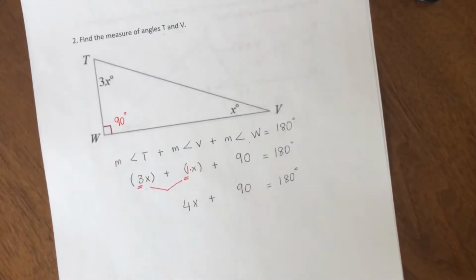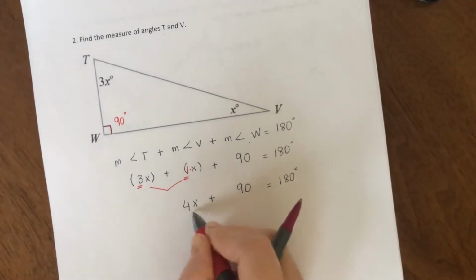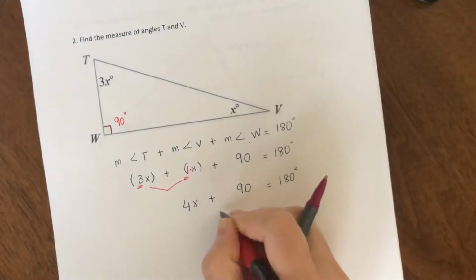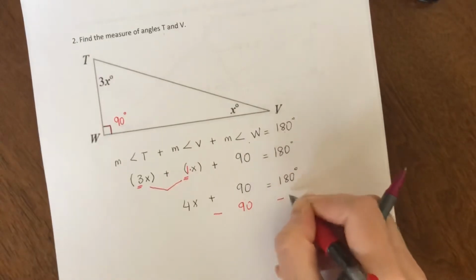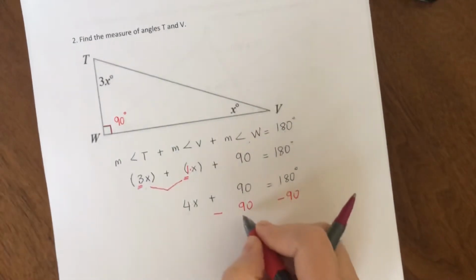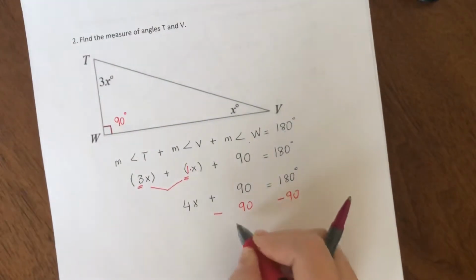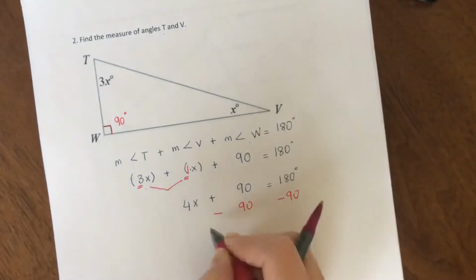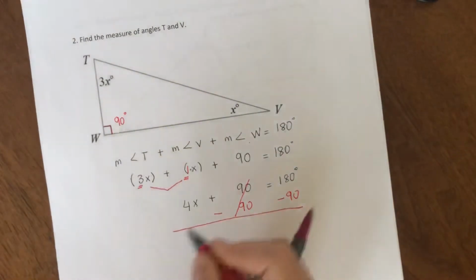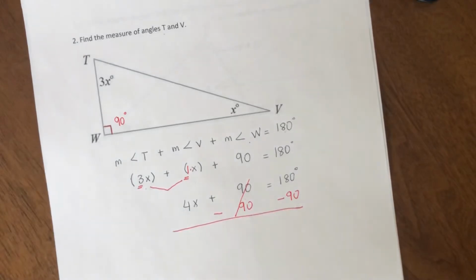So now to find x value, we need to isolate this, right? This is positive 90 and I want to isolate x value. So I need to send 90 to the other side. So we need to subtract 90 from both sides. Again, we have to keep the balance. If you subtract a number from the left side, you have to subtract the same number from the right side. Okay, now we know this is zero pair because positive and negative equals 0.